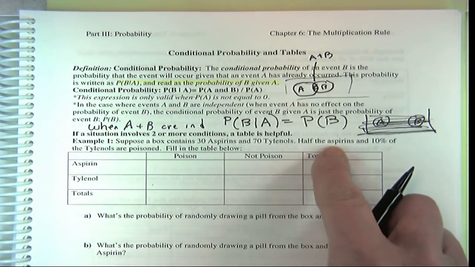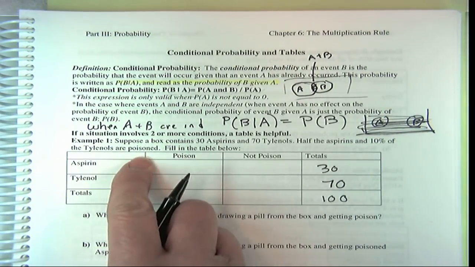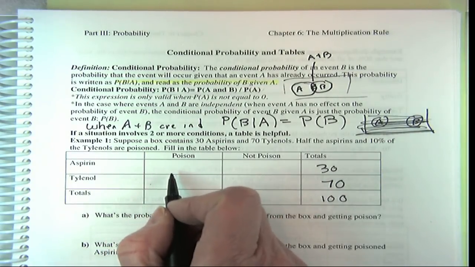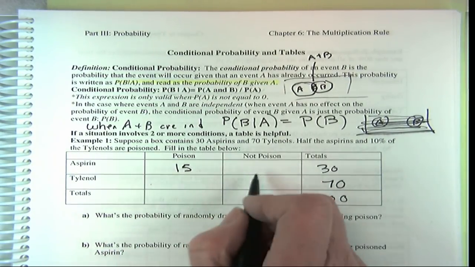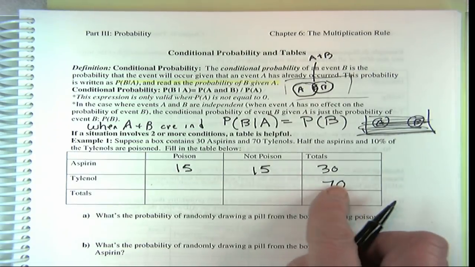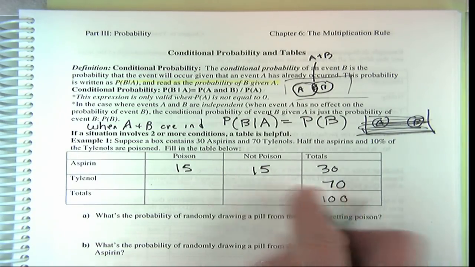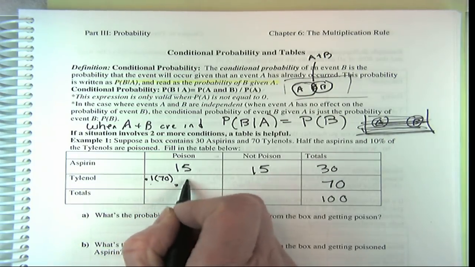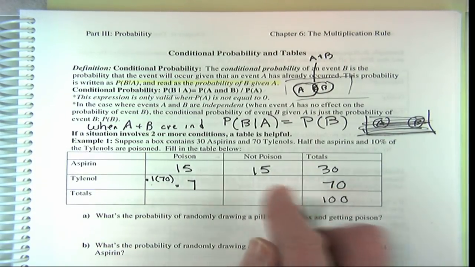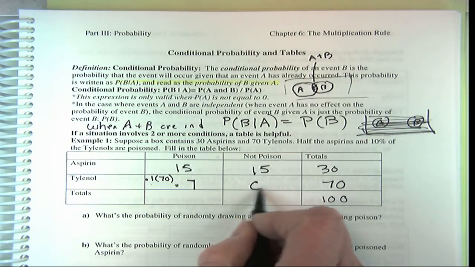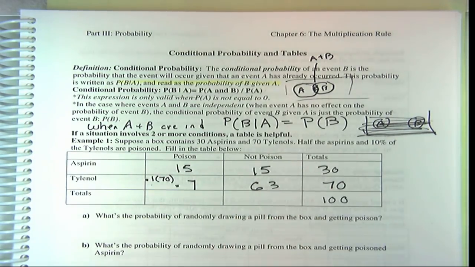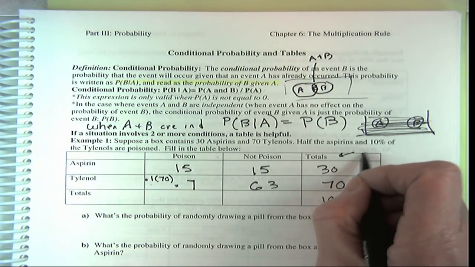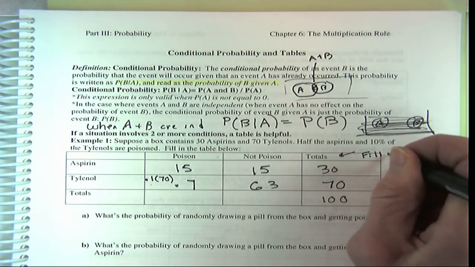Then you're told that half the aspirins and 10% of the Tylenols are poisoned. Okay, so half the aspirins would be 15 are poisoned, that means 15 aren't, and 10%, 0.1 of the 70, which is 7, are poisoned, and 63 are not. Okay? So fill in these first. This is good to fill in the totals first, and then you can complete the chart.